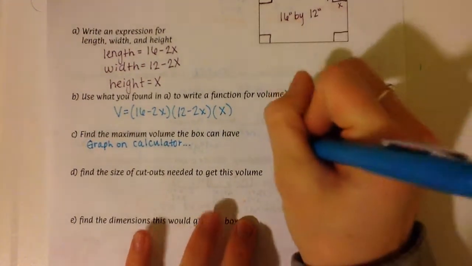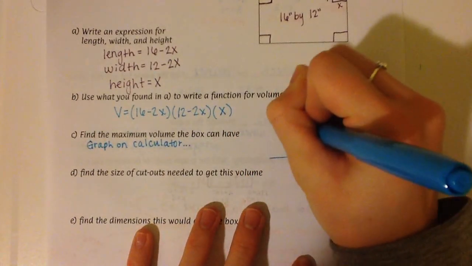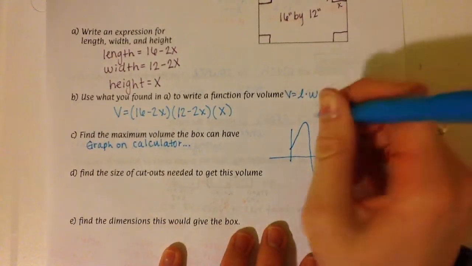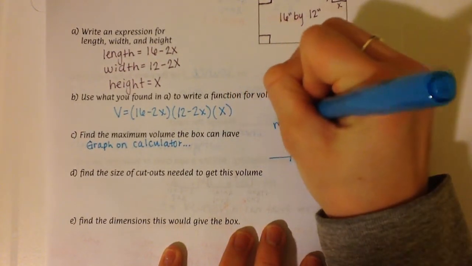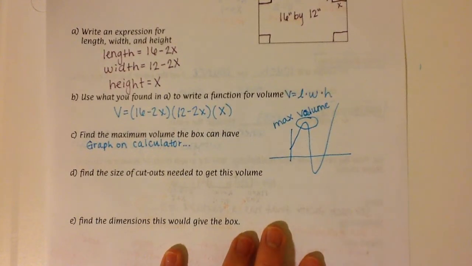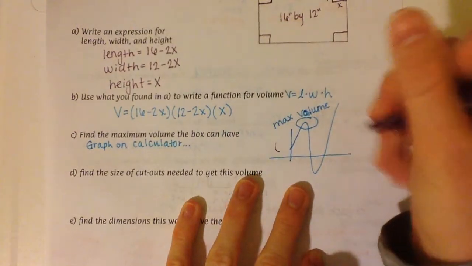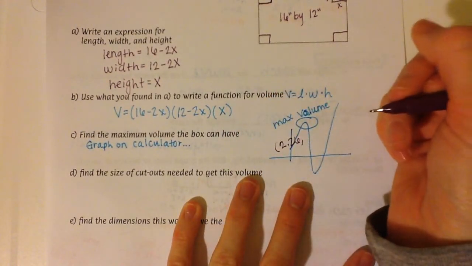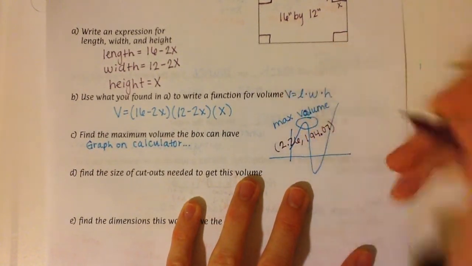So if we draw that out, if we just kind of sketch it, it looks something like this. And we had a max right here. That would be our max volume. Well, that point was at 2.26 and 194.07.